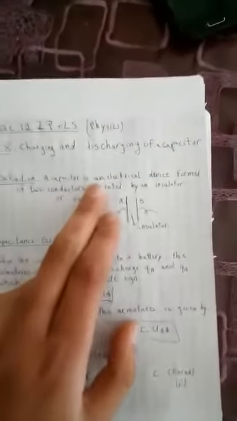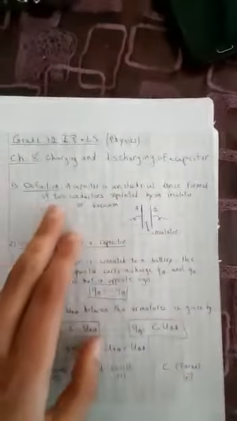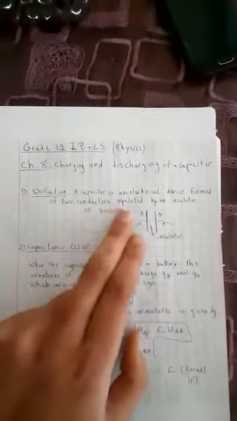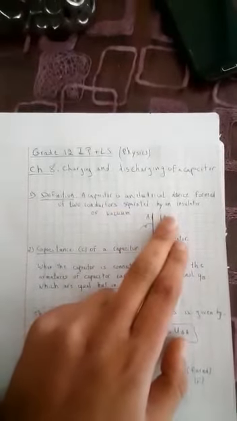Chapter 8, Charging and Discharging of a Capacitor. Definition: a capacitor is an electric device formed of two conductors separated by an insulator or vacuum. This is the capacitor. It's formed of two conductors A and B, separated by an insulator or vacuum. There is a vacuum or insulator here.